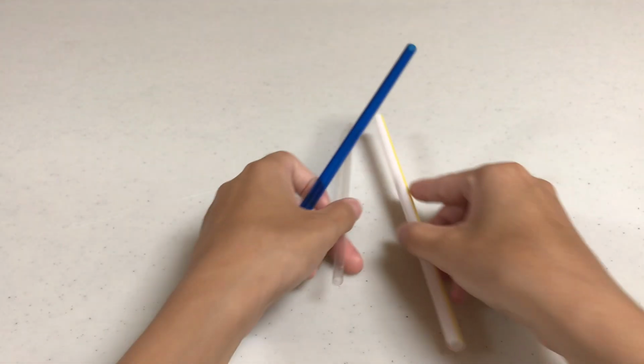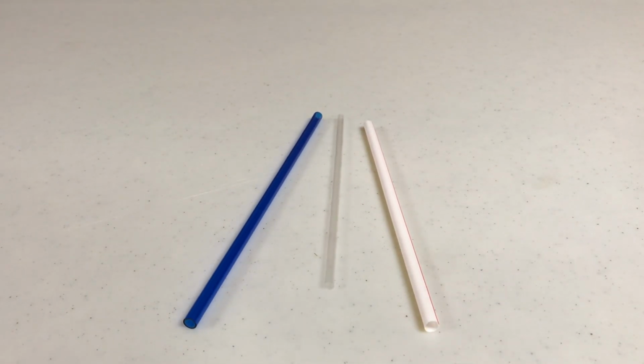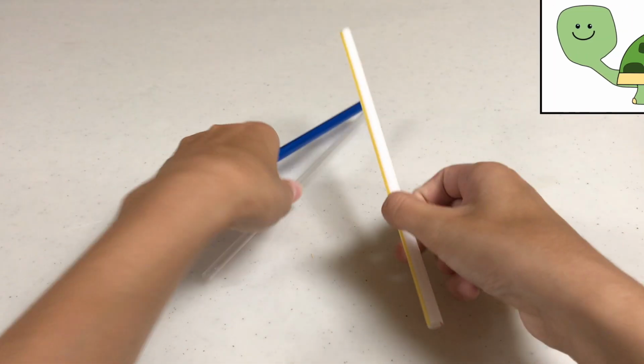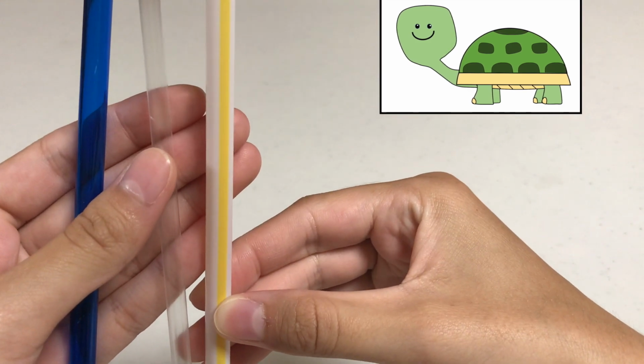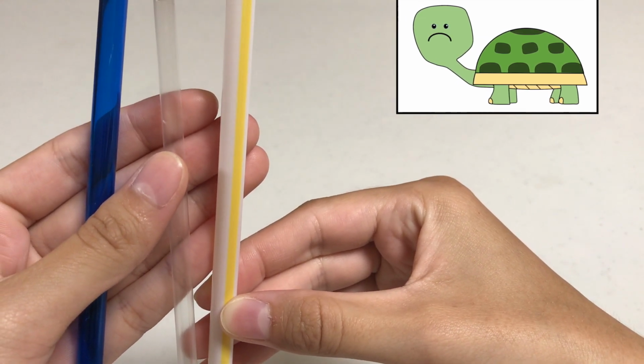For this experiment, you will need a straw where you can clearly see where the water is inside. A transparent straw is preferable, but even a fast food straw will work because you can still see the water line inside of it. And no, sorry, your metal straw won't work for this.